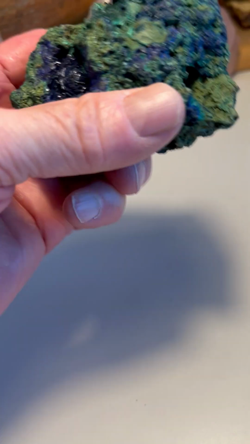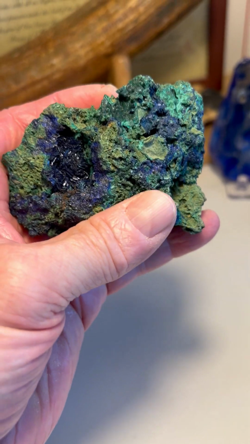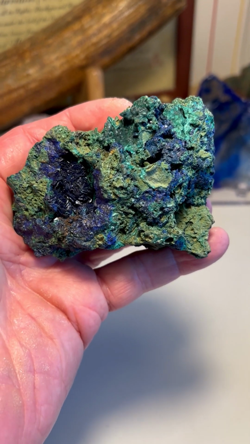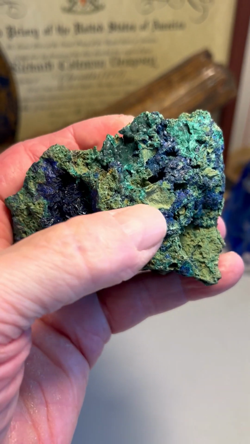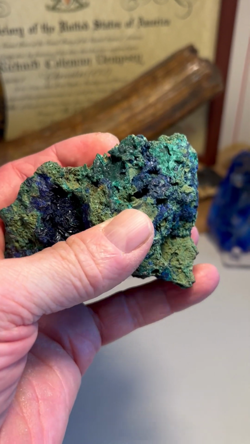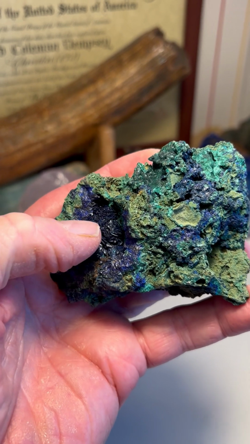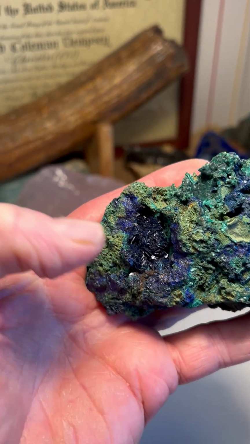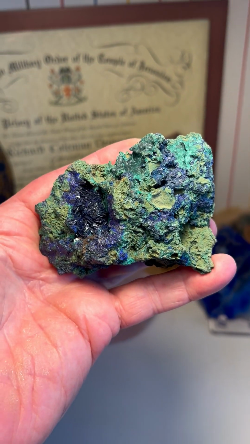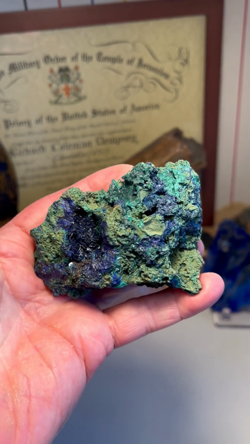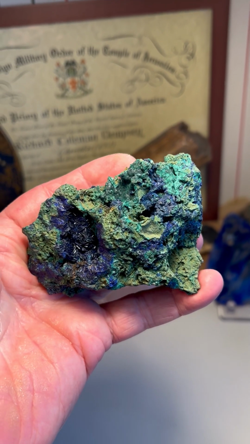And then this piece from China. This is a wonderful piece. This is malachite matrix with azurite crystals. And this is the eye of the baby mammoth with his little trunk here. Now we have an eye with a face, an eye, a nose, and a mouth looking up from the back of this mammoth. That's a baby mammoth facing right with his little trunk off to the lower right.